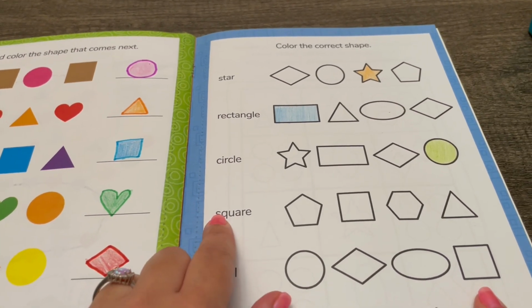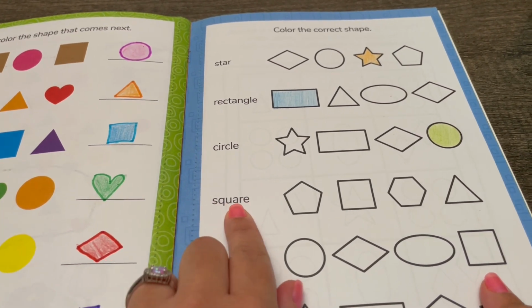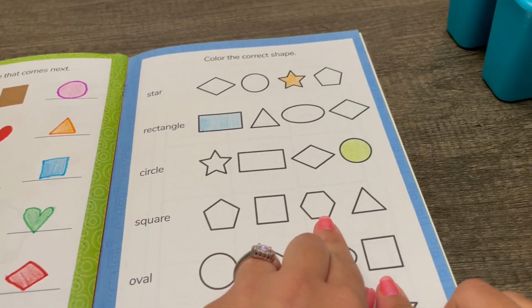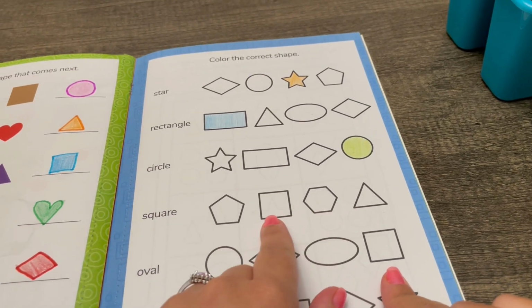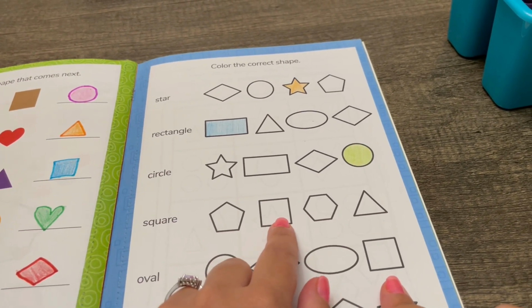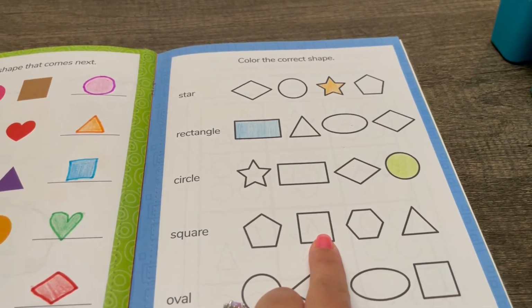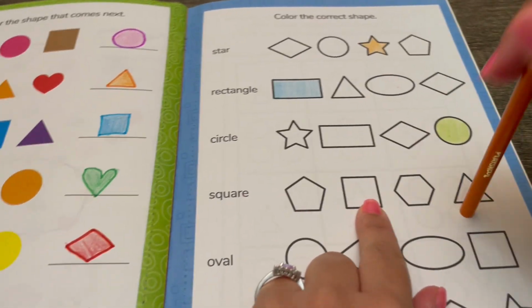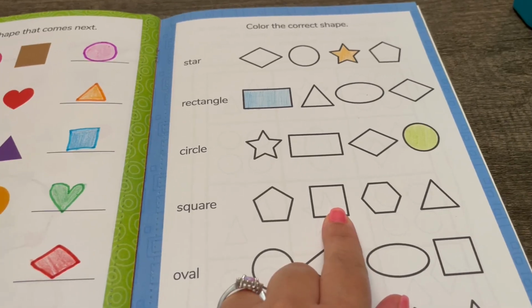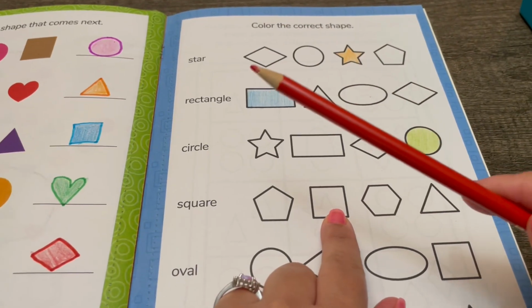This says square. Which one is the square? This one. Let's color it in with a red pencil.